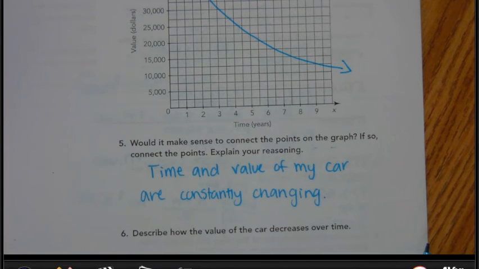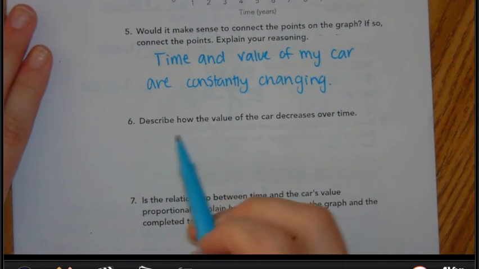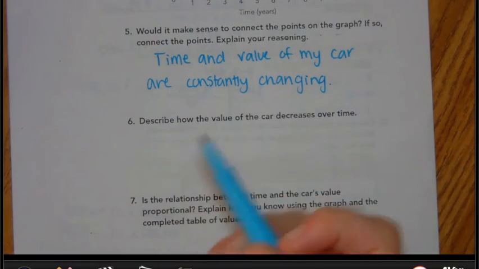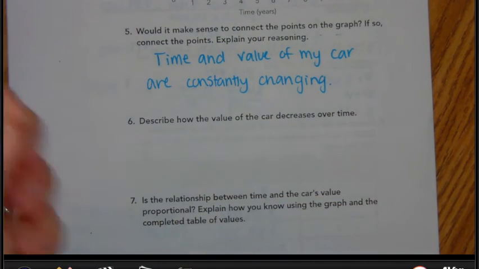Now, if I was building a birdhouse, for example, and I go from 2 birdhouses to 3, can I really build half of a birdhouse? The answer is no. So in that instance, you would not connect your dots. All right, describe how the value of the car decreases over time.